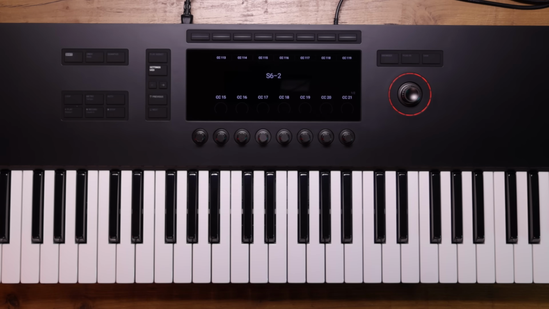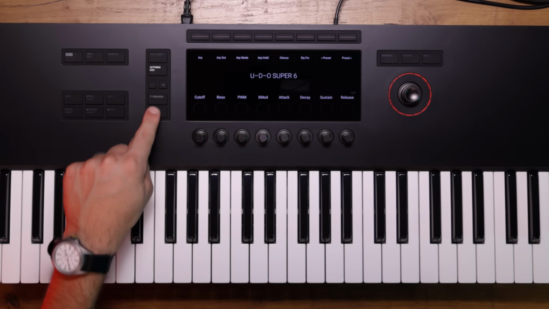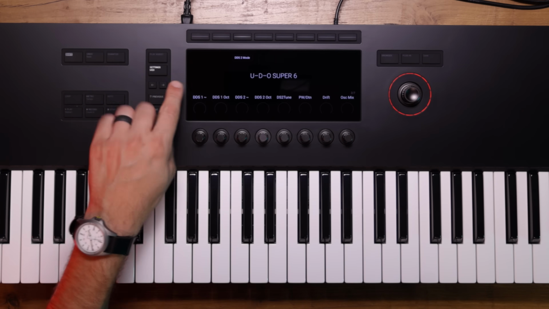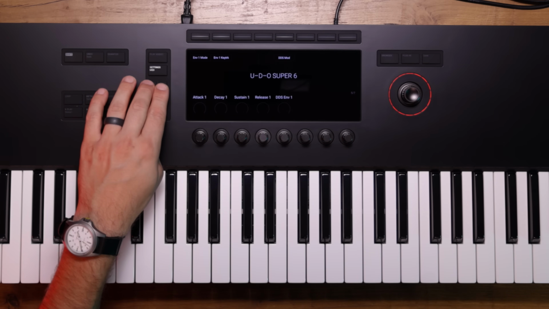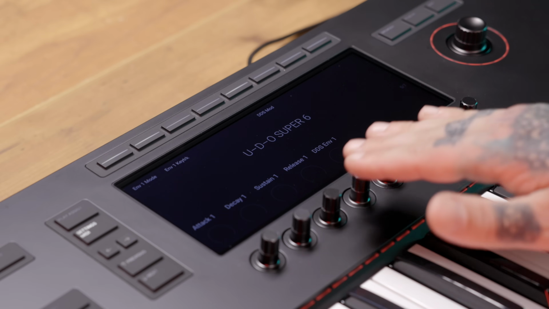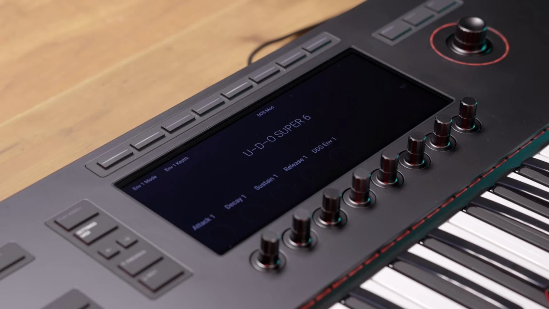To give you a better example, I'm going to go over to the UDO Super 6 template I created by clicking Previous. This allows you to flip between your templates. And you're going to see here, if I go to some of the other pages, none of these buttons are here. Let's keep going. Something like this page is a great example. You can see I'm using it specifically for an envelope. So I have my attack, decay, sustain, release, and then everything else is off. And again, that just really cleans up the templates and lets me know exactly what I'm editing.